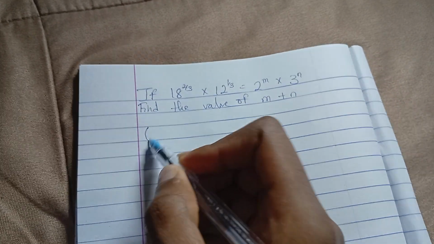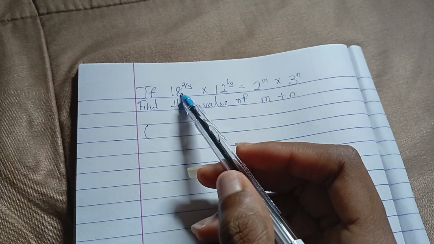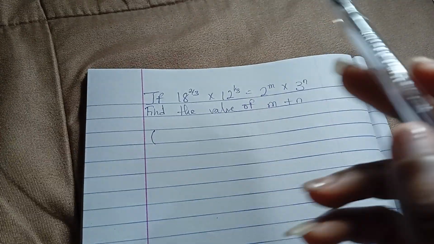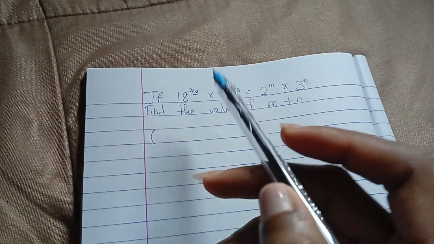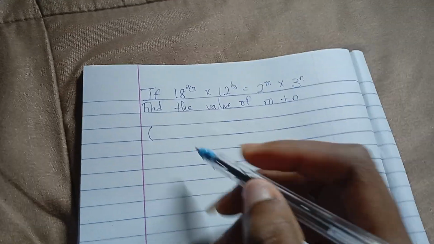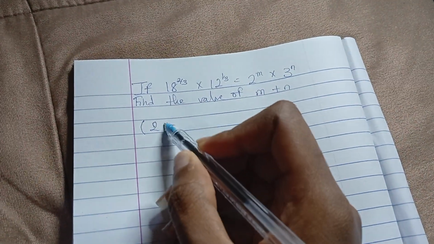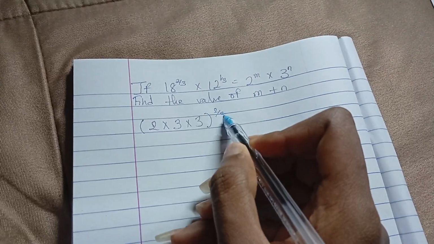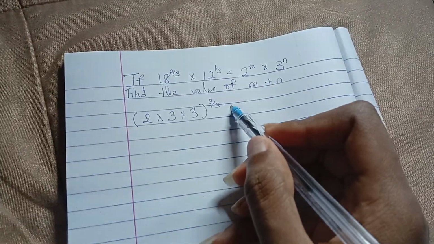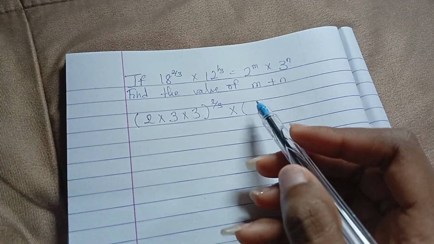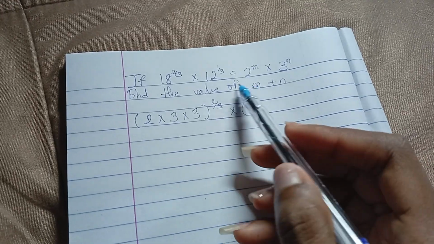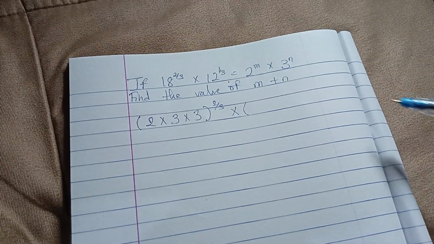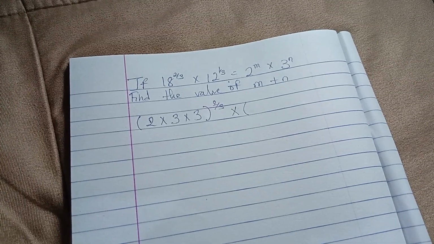We know that if you want to get 18, 18 is 2 times 9, and 9 is 3 times 3. So what you should do is 2 times 3 times 3 raised to the power 2 over 3, just for now, times, if you want to get 12, we know that 12 is 6 times 2, and what will give you 6 is 2 times 3.